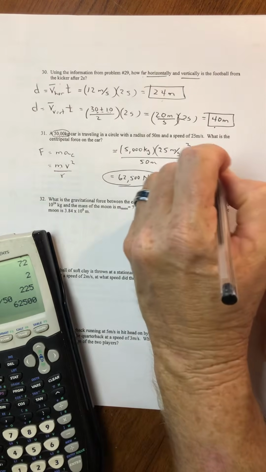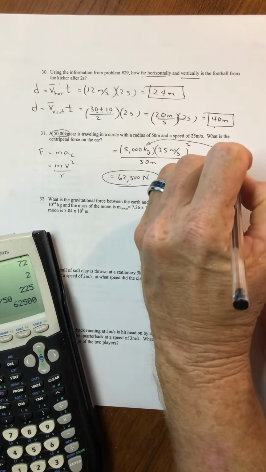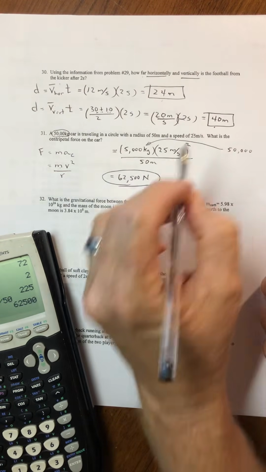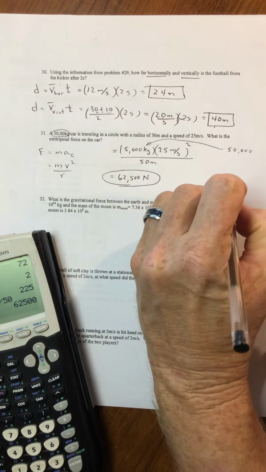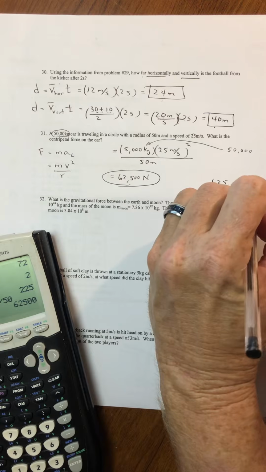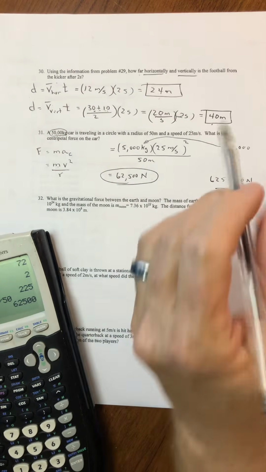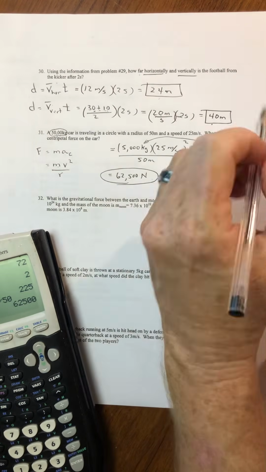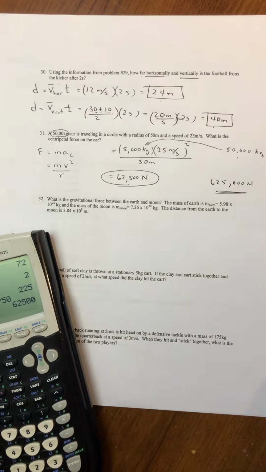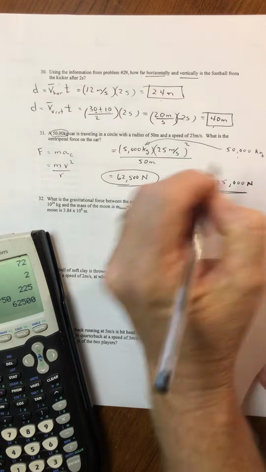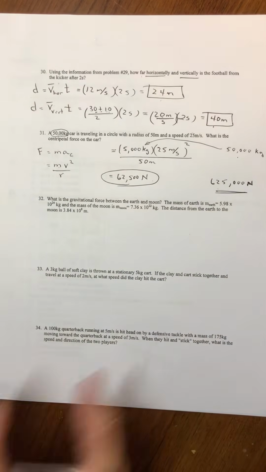And, of course, if you do interpret this as 50,000, which is 10 times bigger, then your force is going to come out to be 10 times bigger. And so if you did the 50,000 kilograms for the mass and got the 625,000 newtons, that's fine too. That's just my bad on my typo.